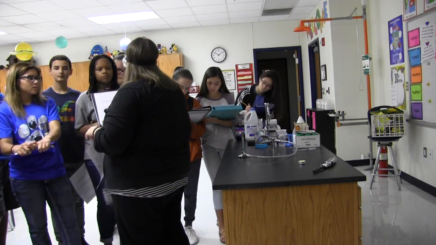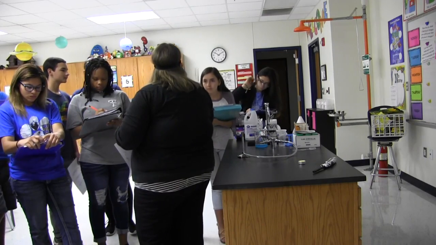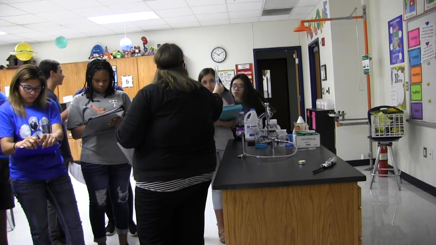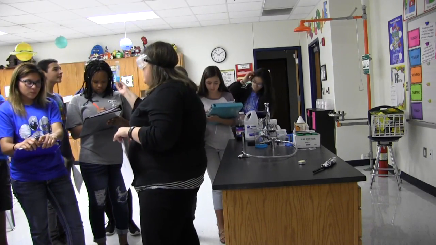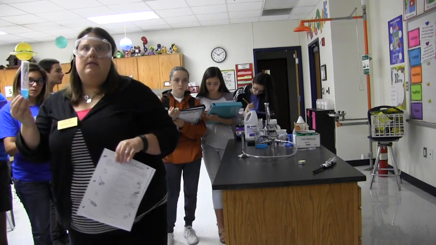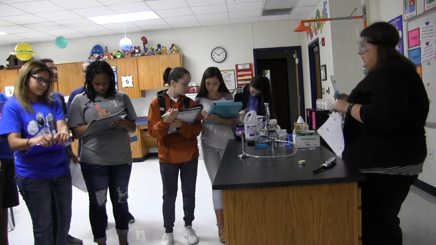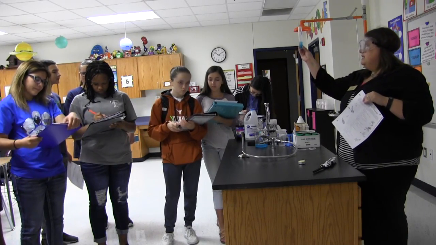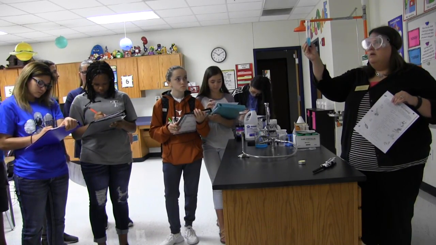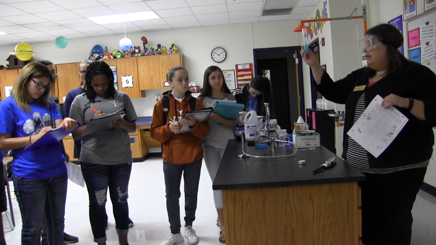And you see that solid falling out of there? Okay, and that solid was created when I mixed those two liquids. And those two liquids combined to make a solid. Now, when I look at this, is everything in there solid? No, but it did create a solid in there.